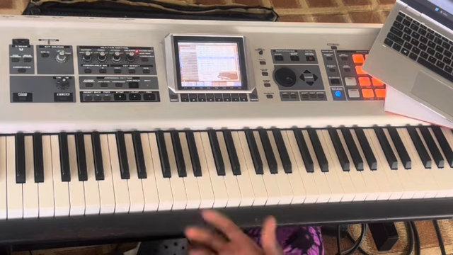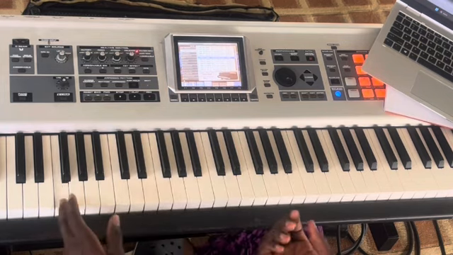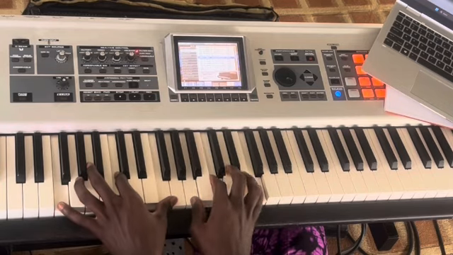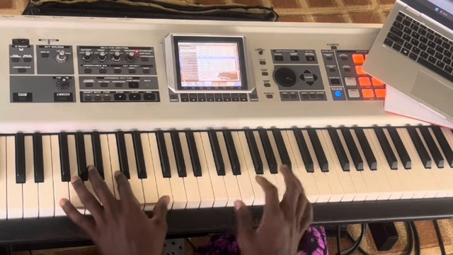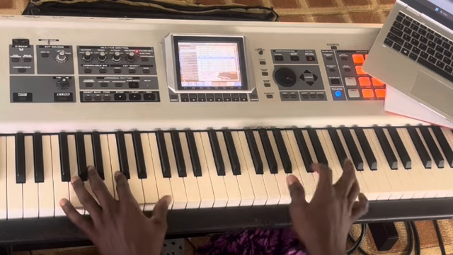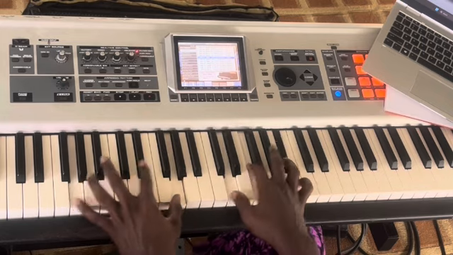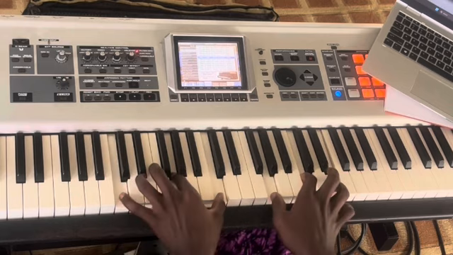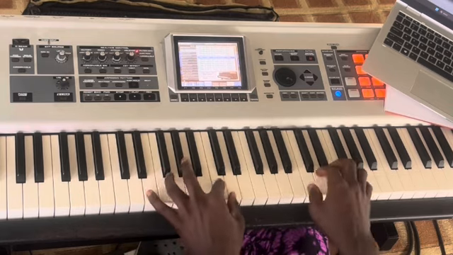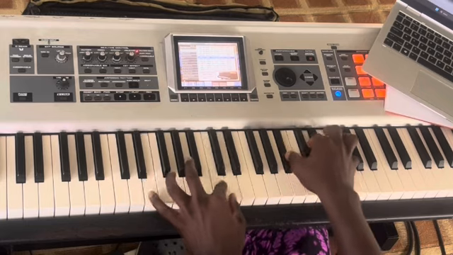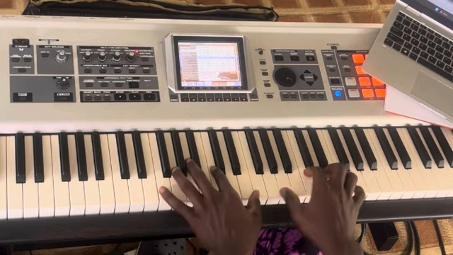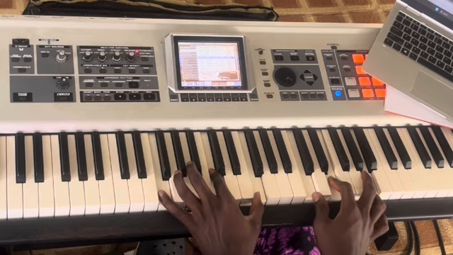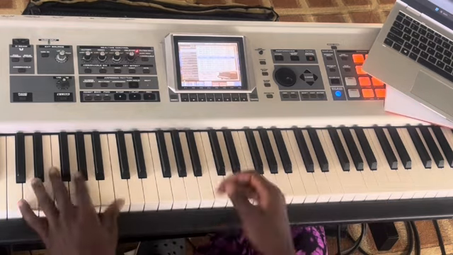So on the key of F, let's say this is my melody. Then, so just use C as a reference.